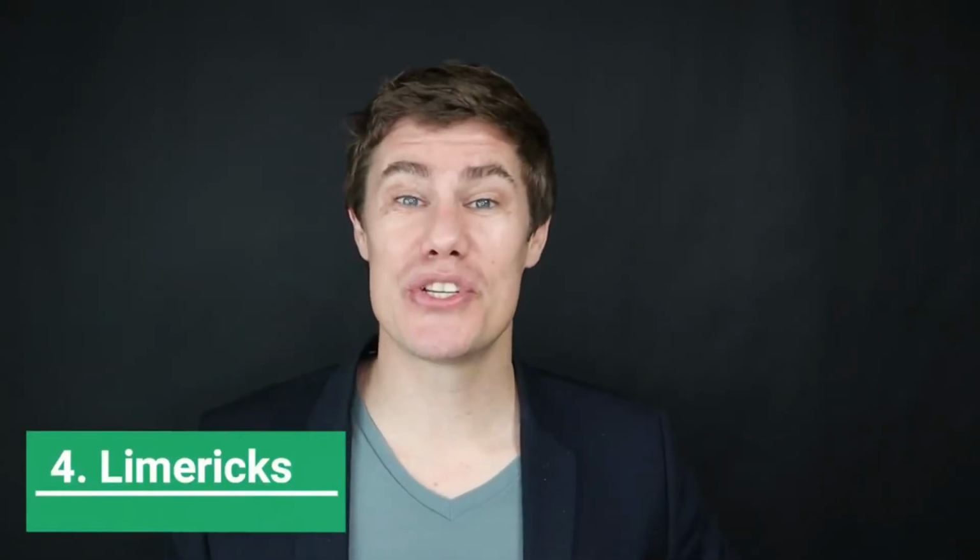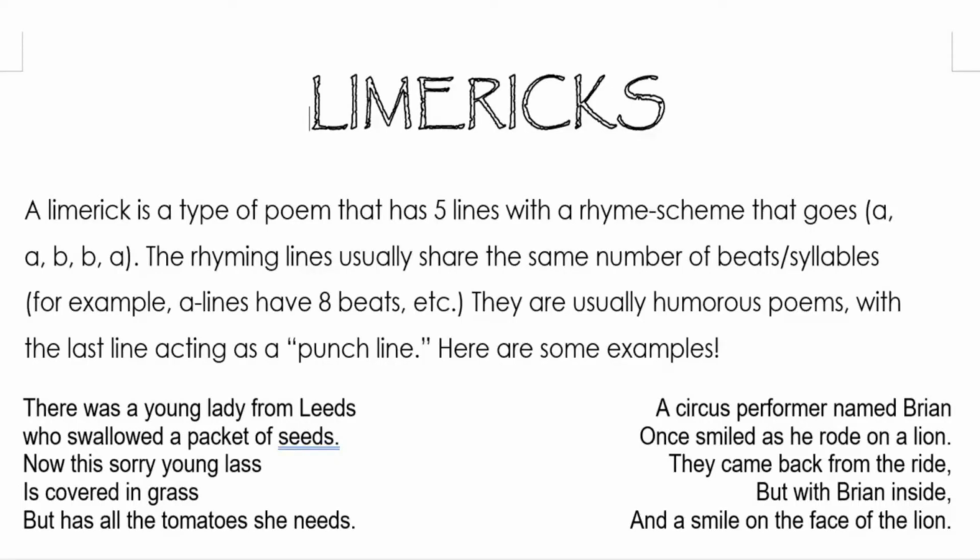Limericks. Teach your students limericks and let them write their own. A limerick is a type of poem that has 5 lines with a rhyme scheme that goes A, B, B, A. The rhyming lines usually share the same number of beats or syllables, and they are usually funny or humorous poems, with the last line acting as a punchline.